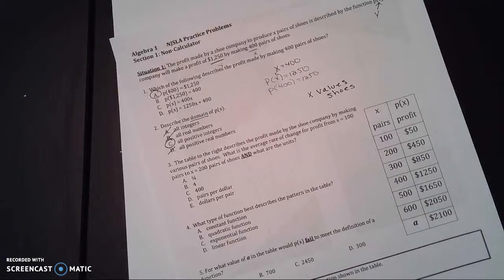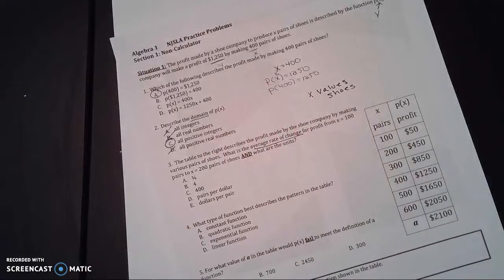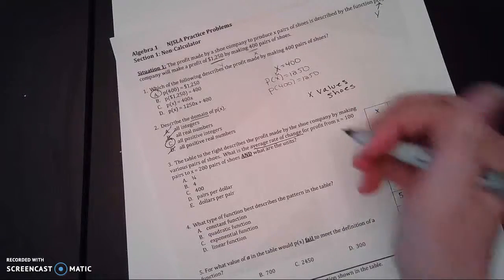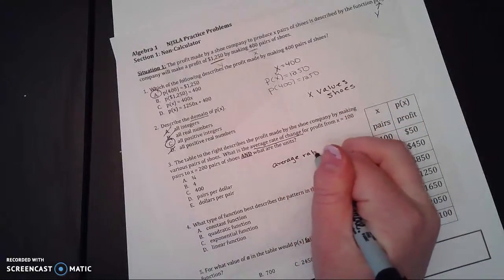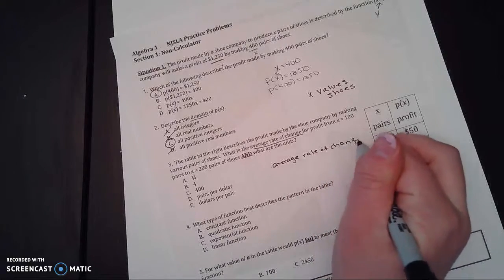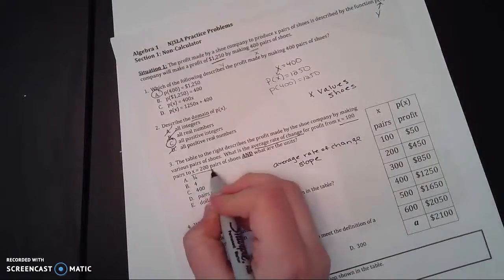Number three says the table to the right describes the profit made by the shoe company by making various pairs of shoes. What is the average rate of change? So that's an important word for the profit from X equals 100 pairs to X equals 200 pairs of shoes. And what are the units? So we're going to pick two answers there because it's giving you two questions. It wants to know the average rate of change. Average rate of change is slope.